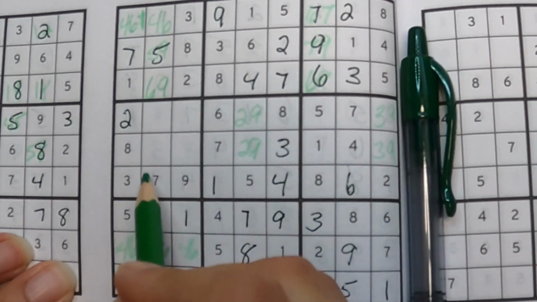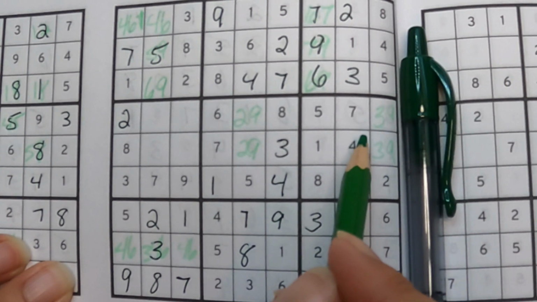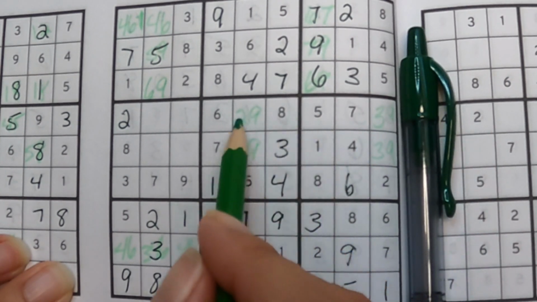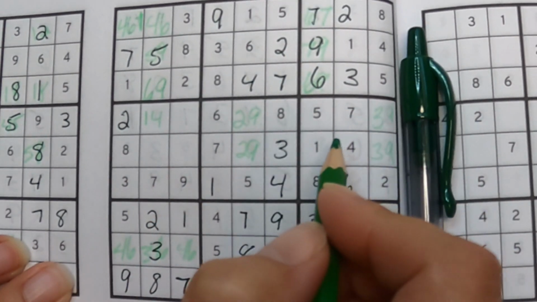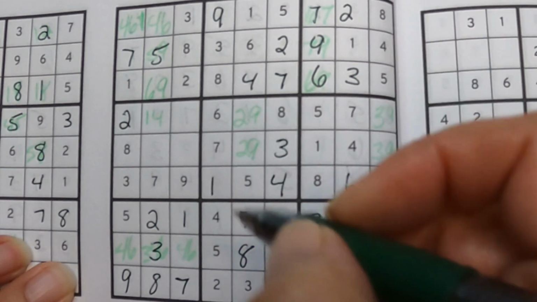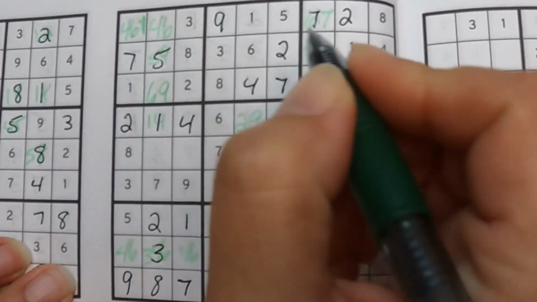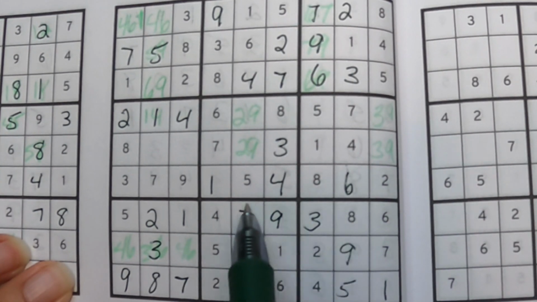For this box now, we're missing 1, 4, 5, and 6. We've got a 5 and 6 here, so 1, 4, 1, and the 5 and 6 means this is our 4 and our 1.